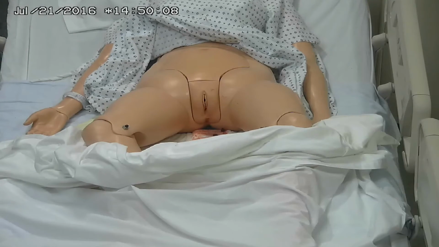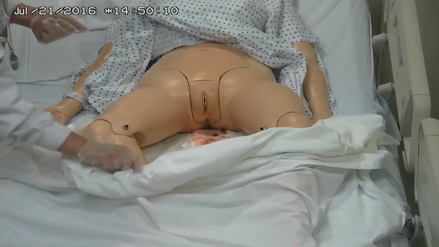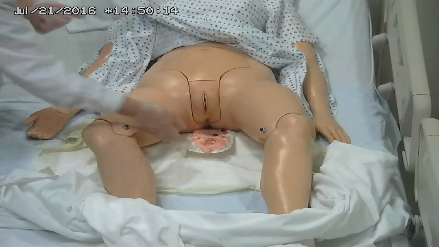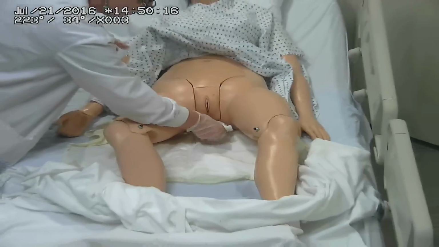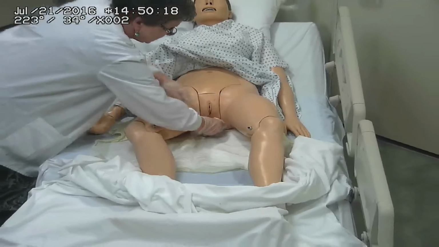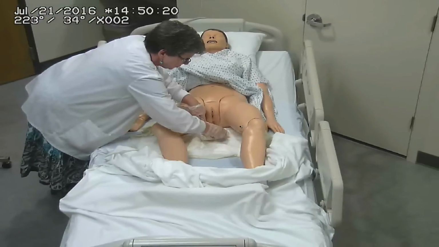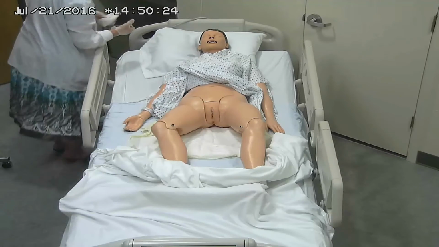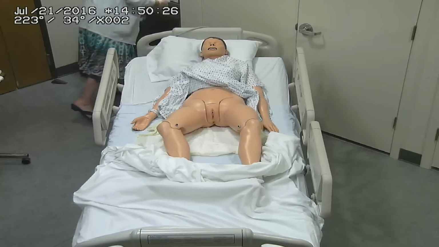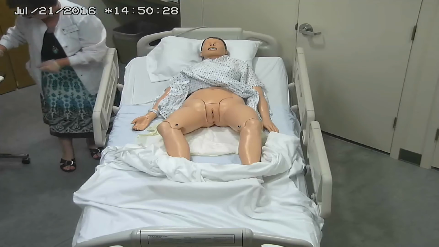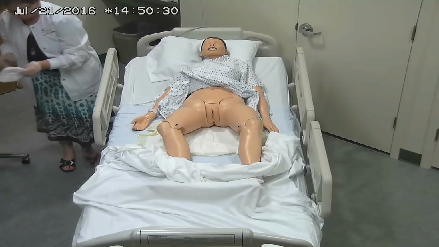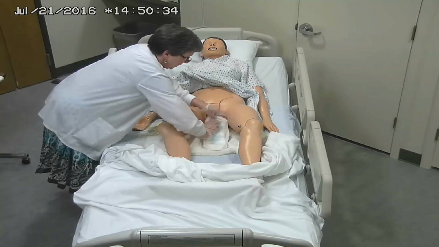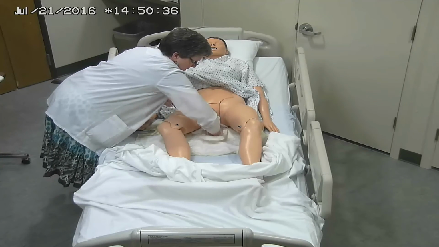Okay, that's fine. All right. You need to pull the blanket down a little further, that's fine. Okay, thank you. Okay. All right, well, let's go ahead and get this pad changed. Her fundus is nice and firm. And I just usually just kind of roll this up, okay, and throw this in the trash. And then I get a clean pad. We put a nice clean pad on her, okay?